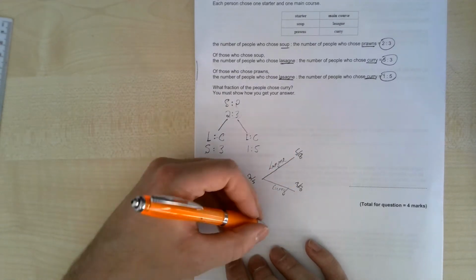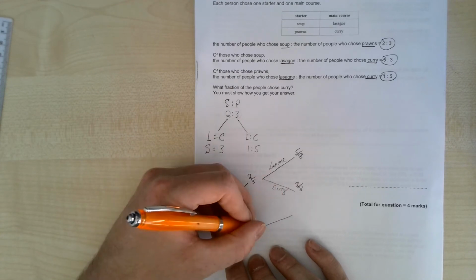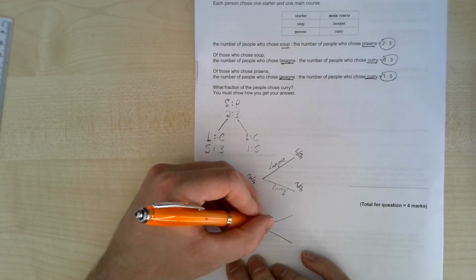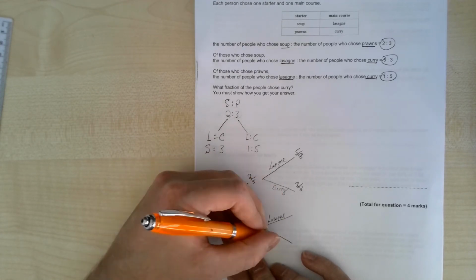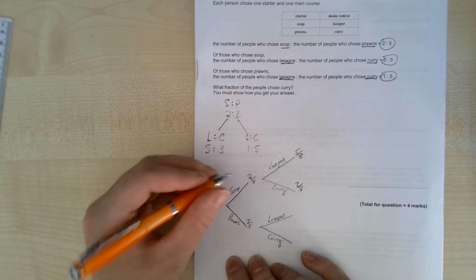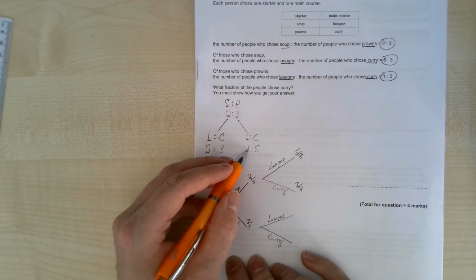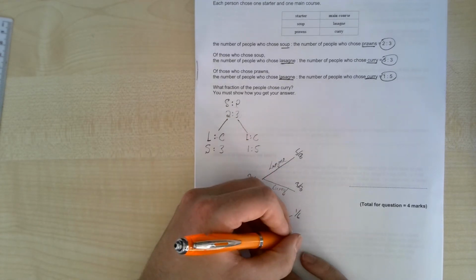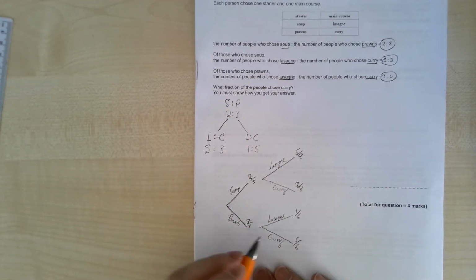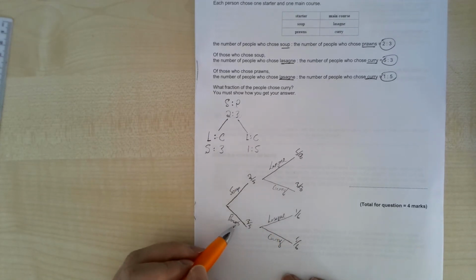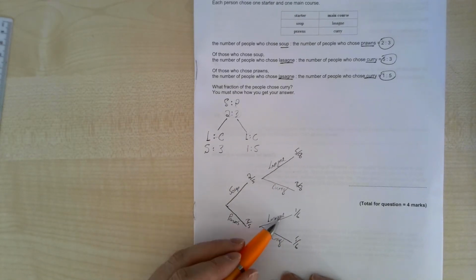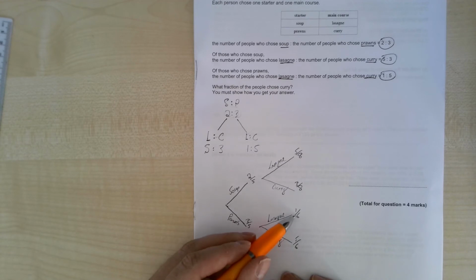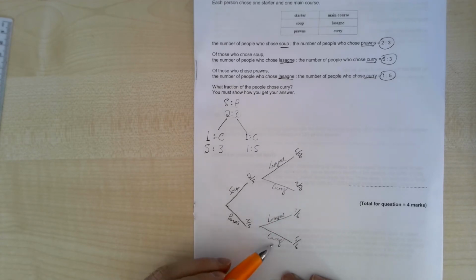And lastly we're going to do exactly the same with prawns. So again it was lasagna and curry. This time the numbers are slightly different. It's 1 out of 6 and 5 out of 6. So again, those who chose prawns chose either the lasagna or the curry, so 100% of them.